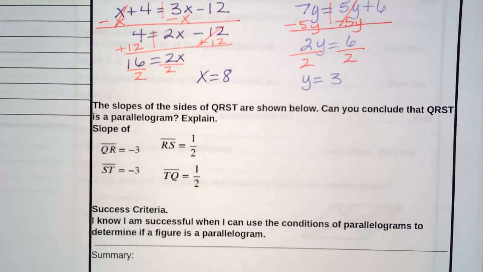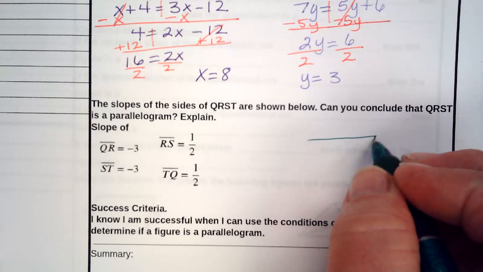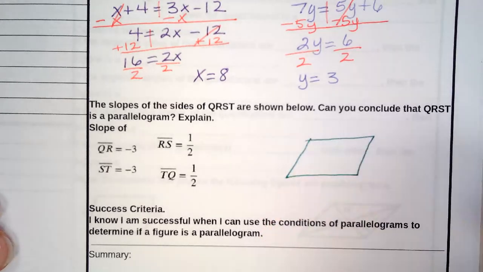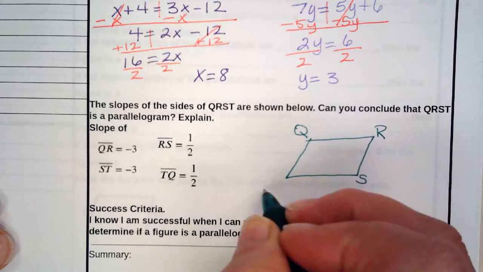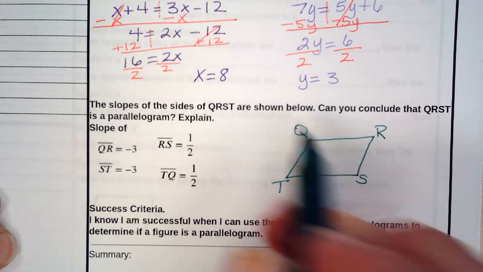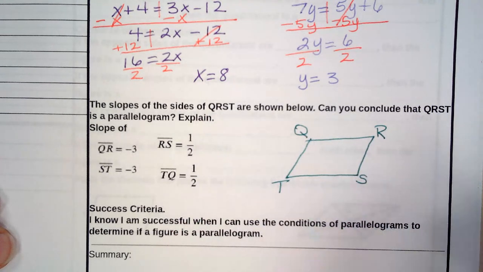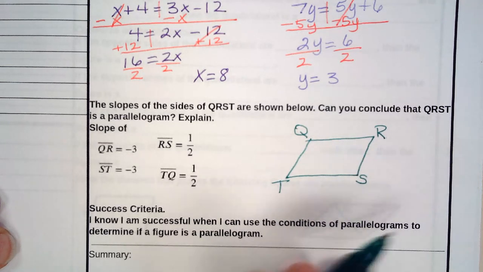The slopes of the sides of quadrilateral QRST are shown below. Can you conclude that QRST is a parallelogram? Explain. Okay, so the first thing we're going to do is to draw this figure. So this would be QRST. If you notice, your letters have to go in the same order. I could have also done QRST going backwards, but they still have to be the same order.